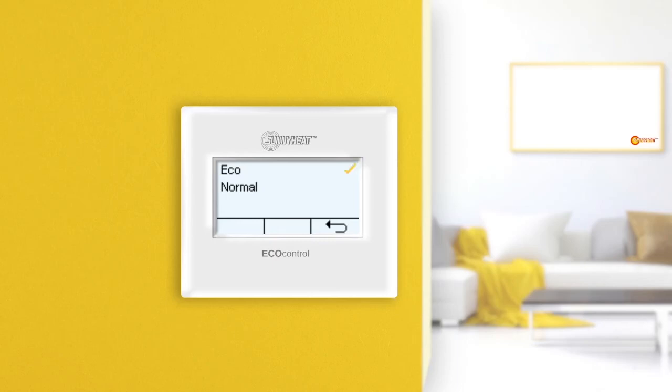Tip. We recommend the Eco setting. The Eco mode corresponds to the factory settings. Pressing the back button several times takes you back to the main display.